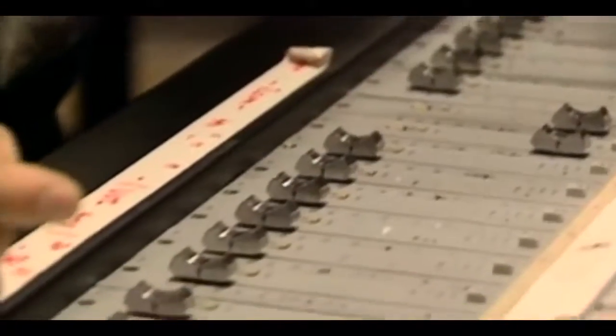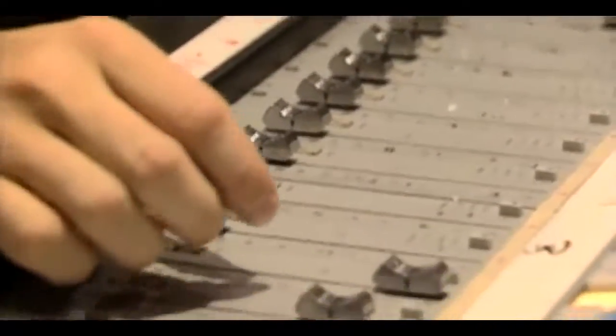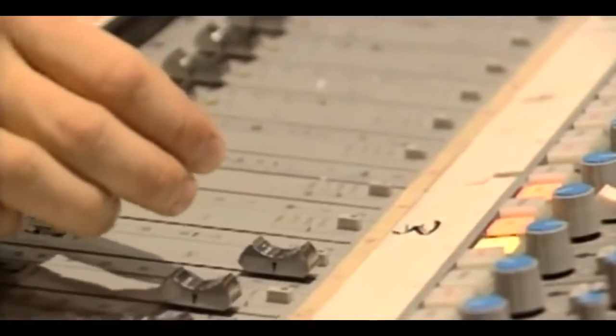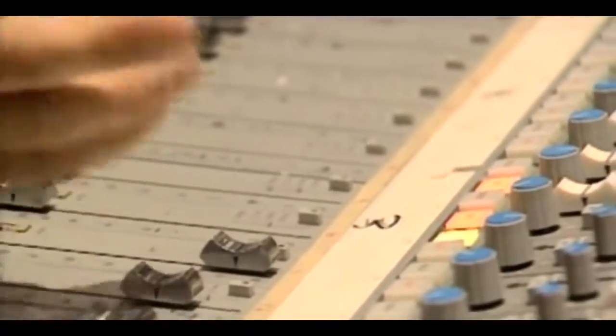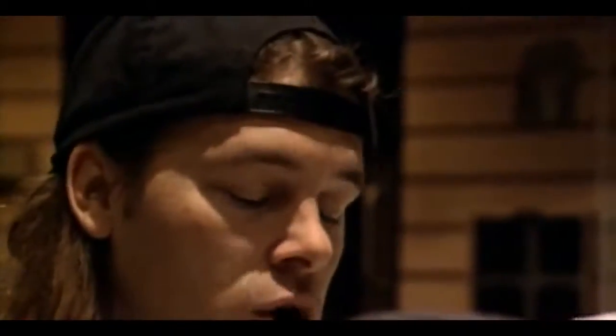You can do guitar. You can do a vocal. Come stand me up. Anything you want. You can add effect to the vocal. This is a doubling effect.